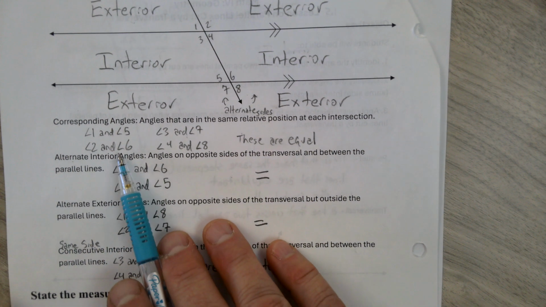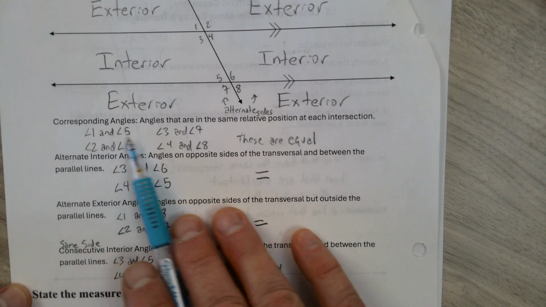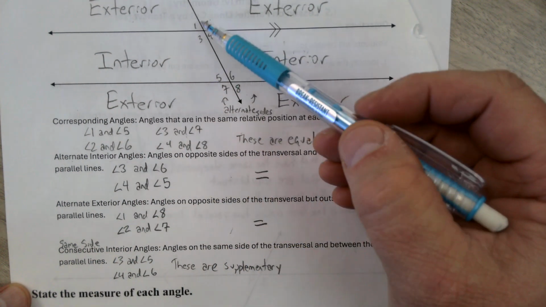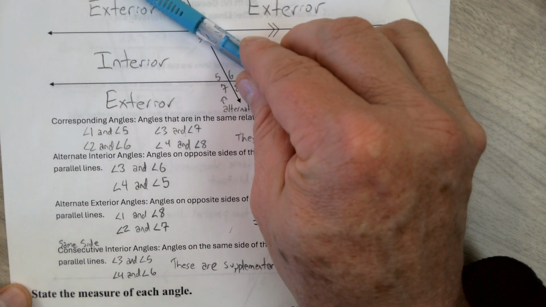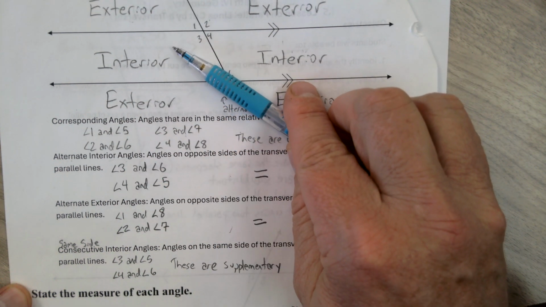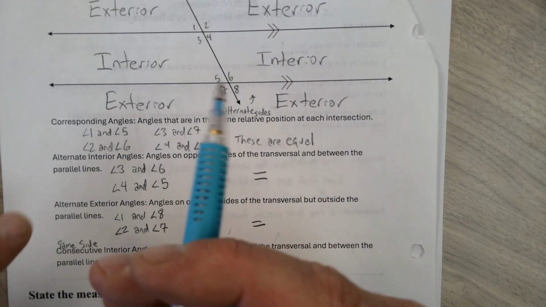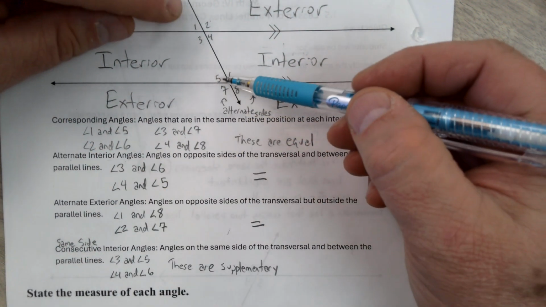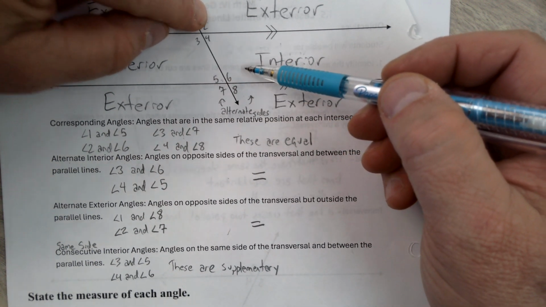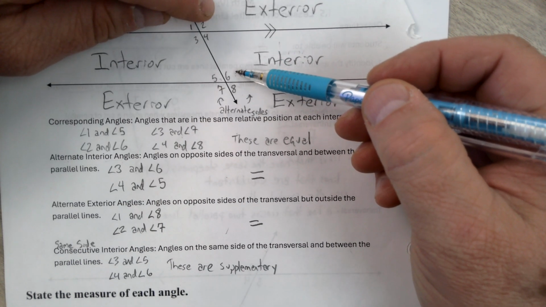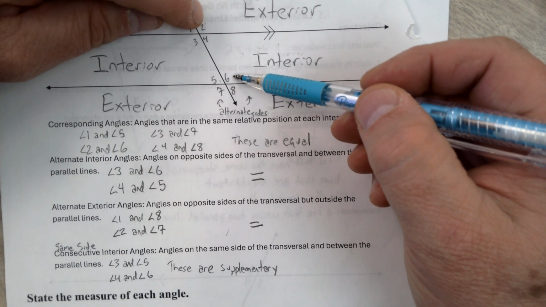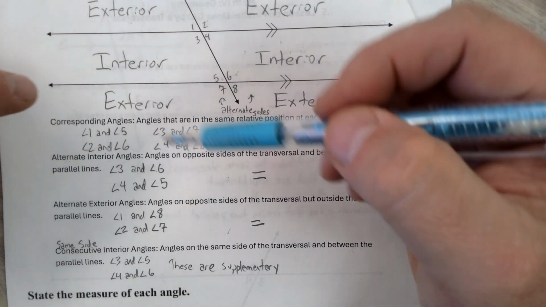I want to talk about corresponding angles first. Corresponding angles have the same relative position at each intersection. For example, angle 1 is at the top left. If I go to this intersection, so is angle 5. They're both top left. So angle 1 and angle 5 are corresponding angles, and they're equal. But we already know that because they're both acute. Angle 2 and angle 6 are top right angles, so they are corresponding because they're both the top right of the intersection. They're both obtuse in this case, which means they're equal to each other. So we already know that they're equal.